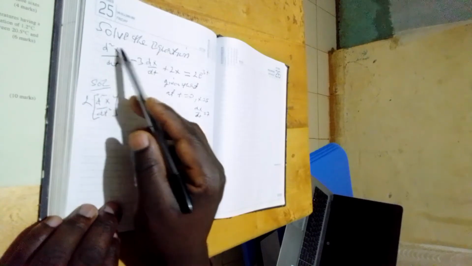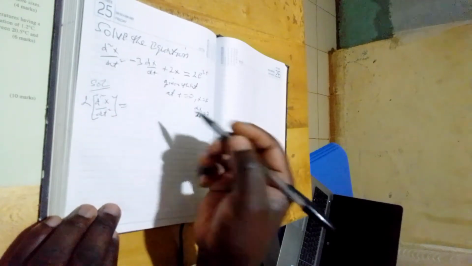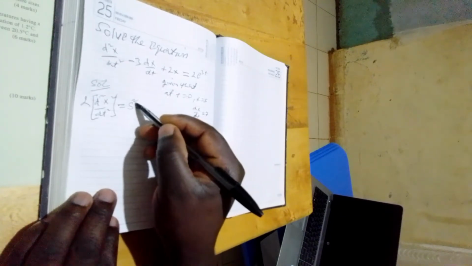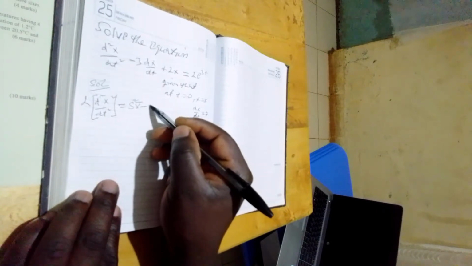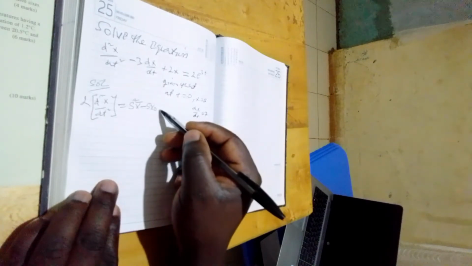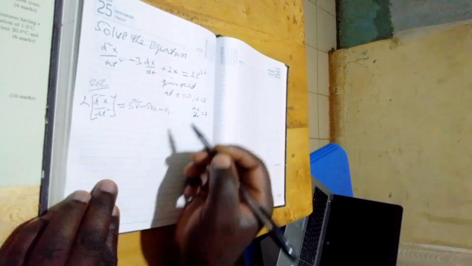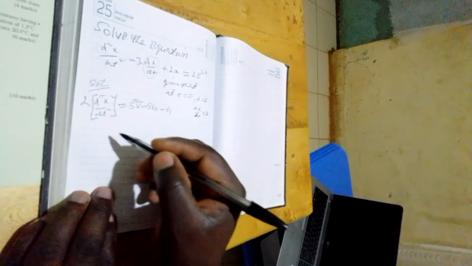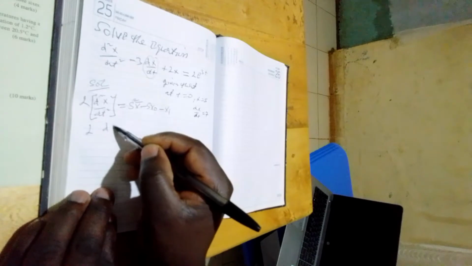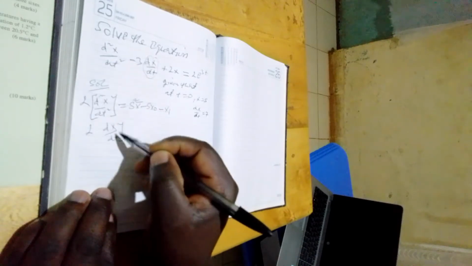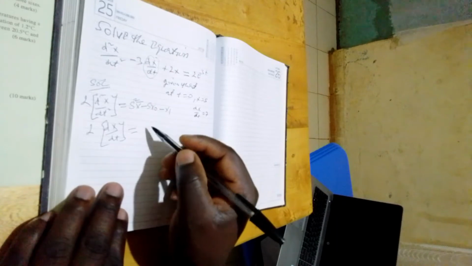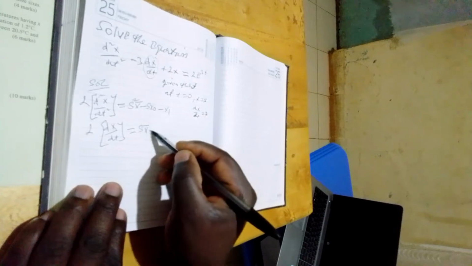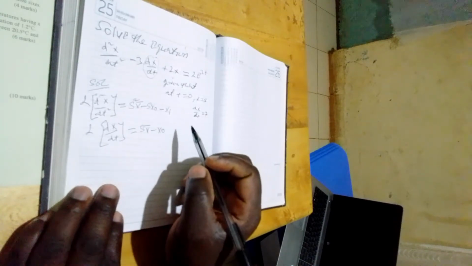Laplace transform of d²x/dt² equals s² x bar minus s x naught minus x1. Laplace transform of dx/dt equals s x bar minus x naught.